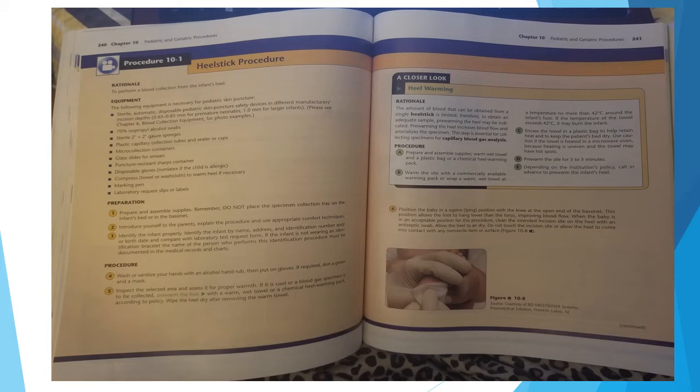Equipment: the following equipment is necessary for pediatric skin puncture: sterile, automatic, disposable pediatric skin puncture safety devices from different manufacturers, with incision depths of 0.65 to 0.85 millimeter for premature infants and neonates, and 1 millimeter for large infants.